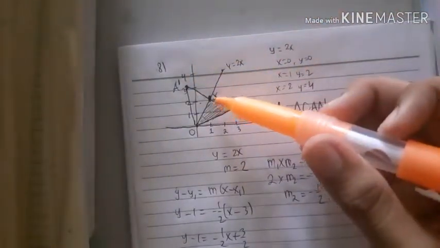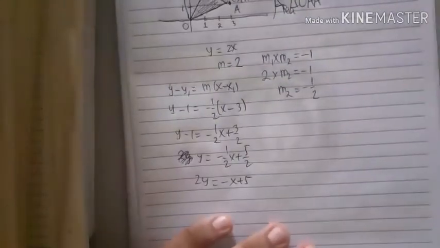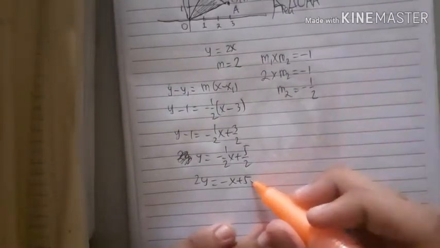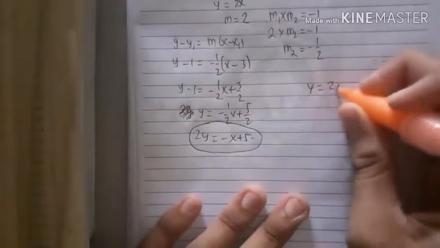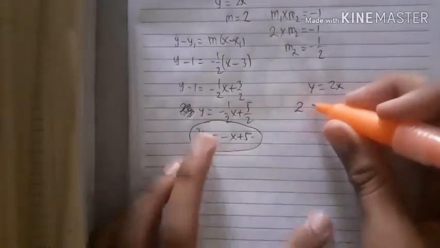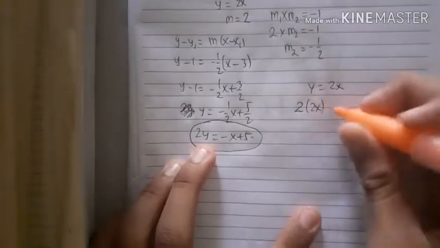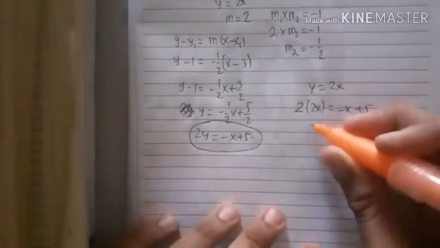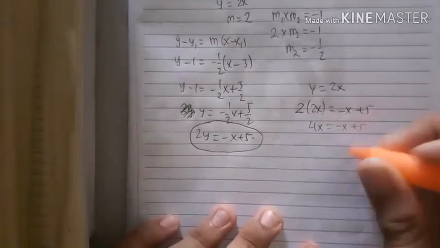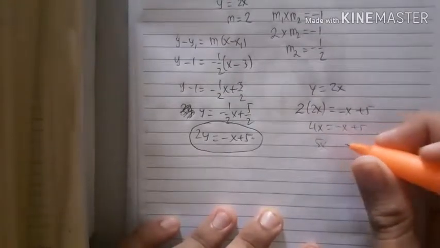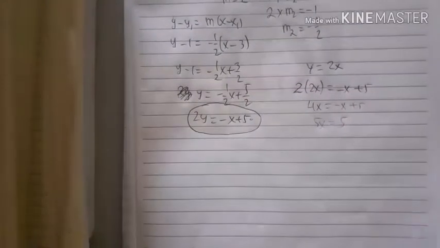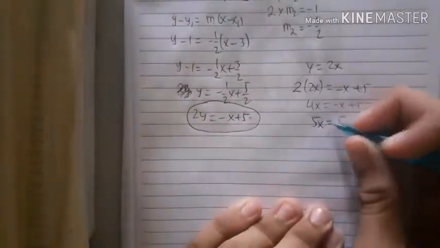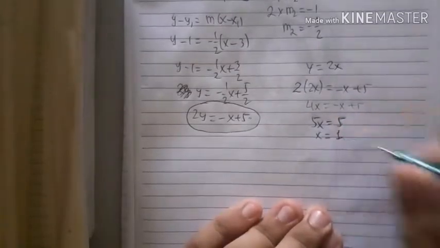So we just need to find the point of intersection. The way to do it is to use the elimination method. So we use this one and this one. Because y equals 2x, we change y to 2x: 4x equals minus x plus 5, so 5x equals 5, and x equals 1.